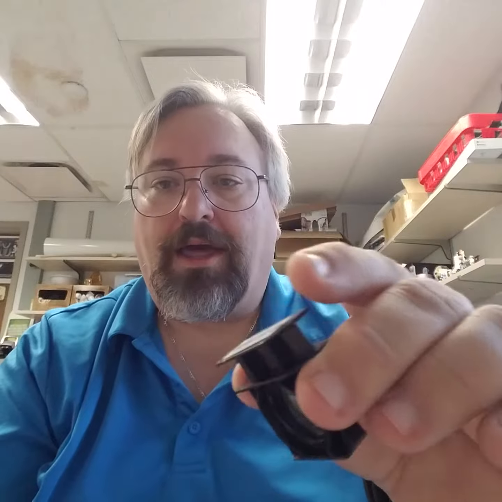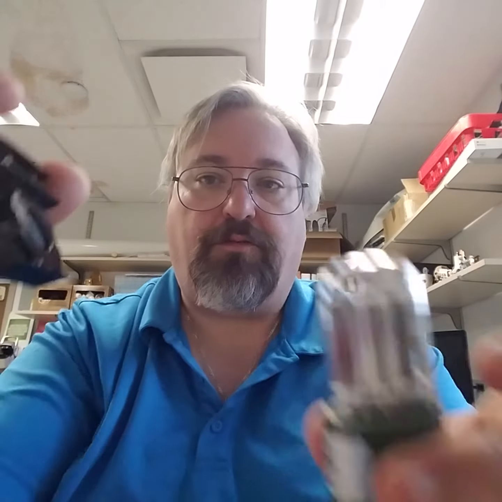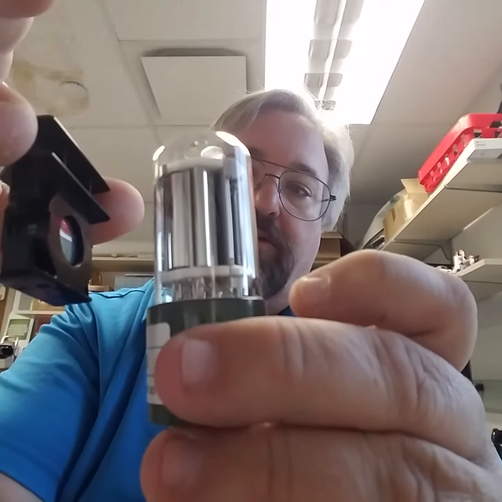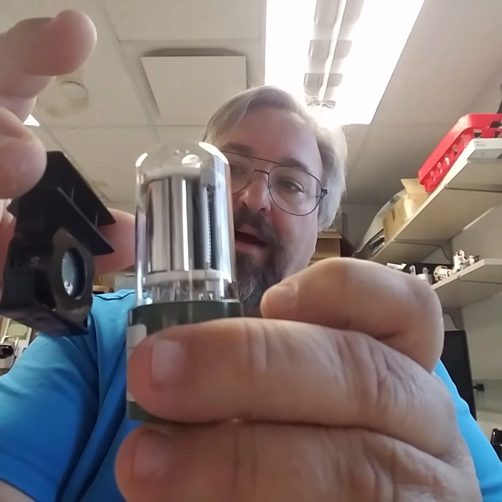This is a bandpass filter, 515/20. So this means light at 515 nanometers plus or minus 10 nanometers will get through this filter. So when this filter is in front of this PMT, only light between 505 nanometers to 525 nanometers will get through. With this filter here, it's a 550/50, so that means light between 525 nanometers to 575 nanometers will get through.